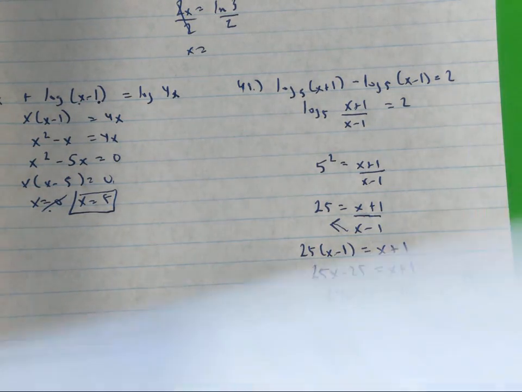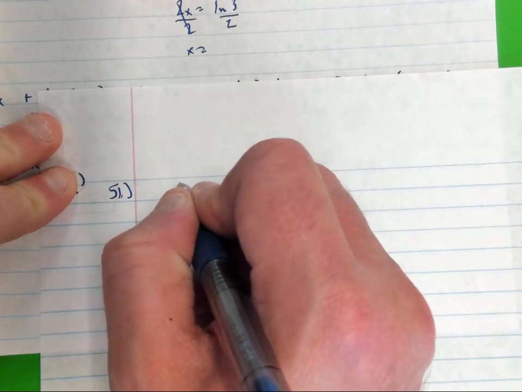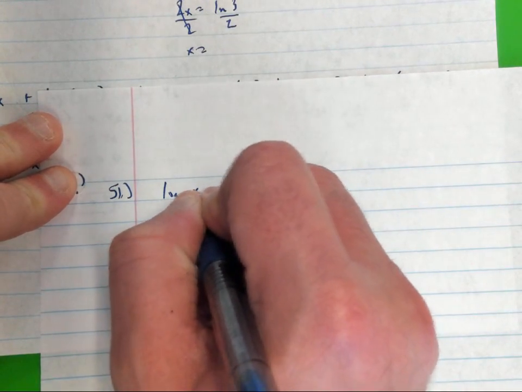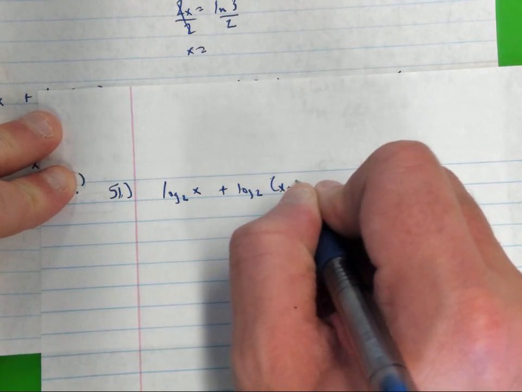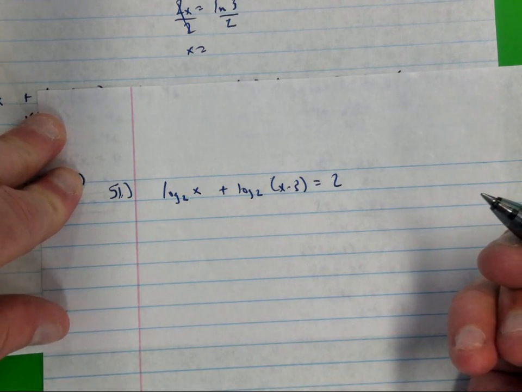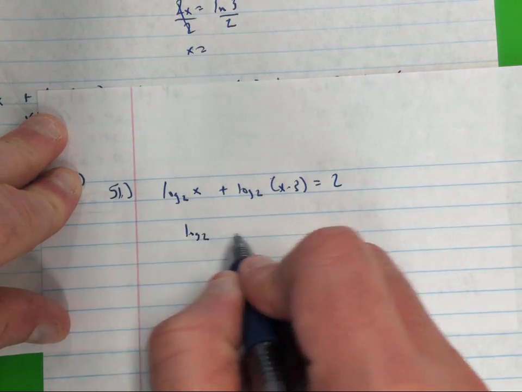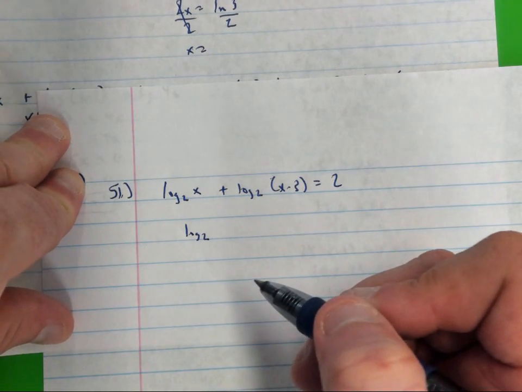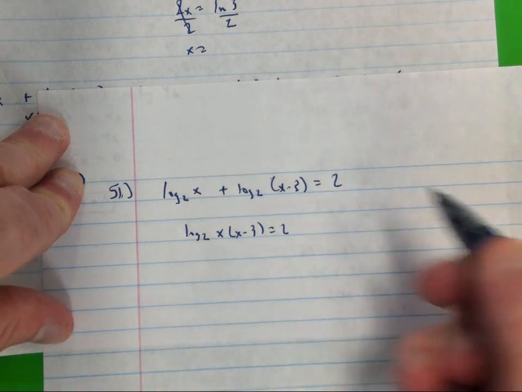All right, let's look at 51. Omit 54. I'll look at 51. Log base 2 of x plus log base 2 of x minus 3 equals 2. I do not have a log base 2 here, so I cannot ignore that. So I'm going to put log base 2. I am still going to use my properties to condense it. So x times x minus 3 equals 2.